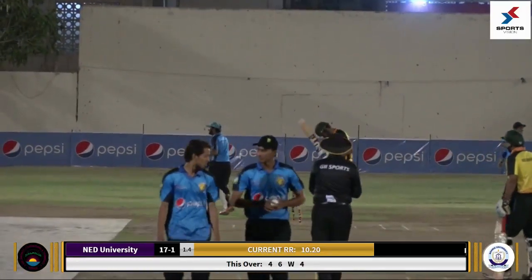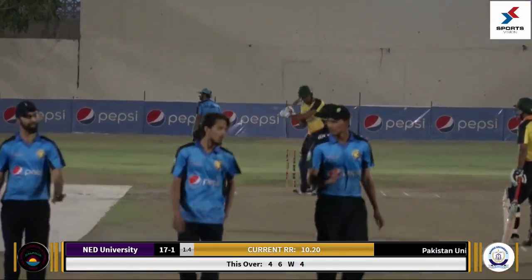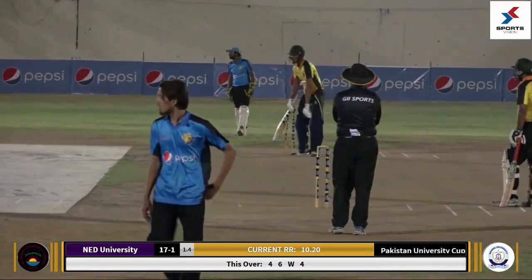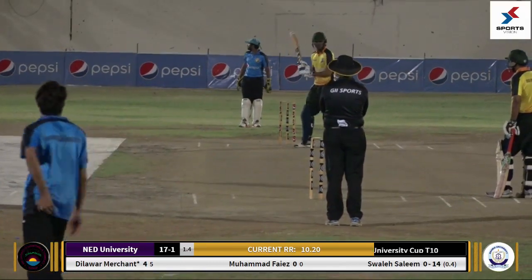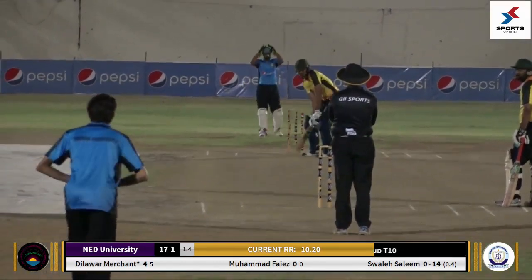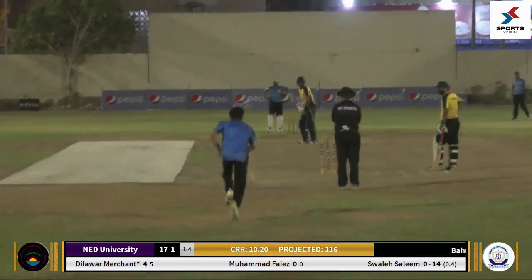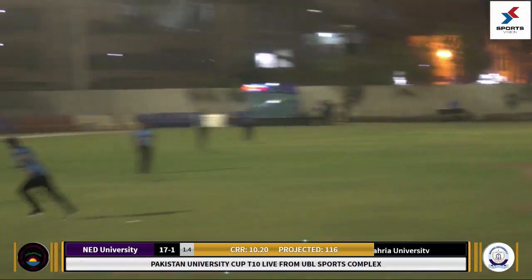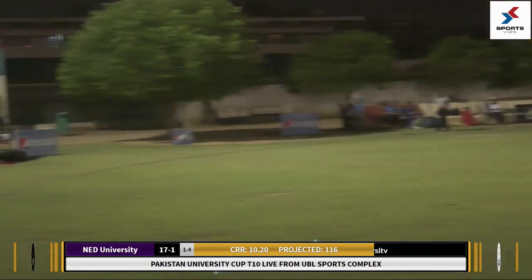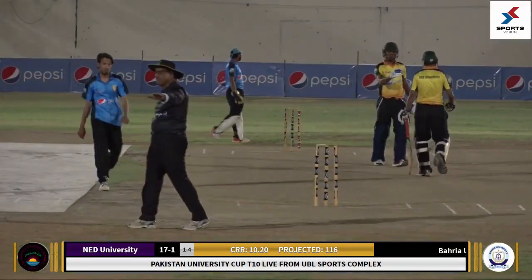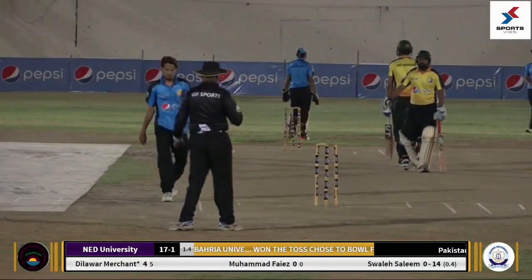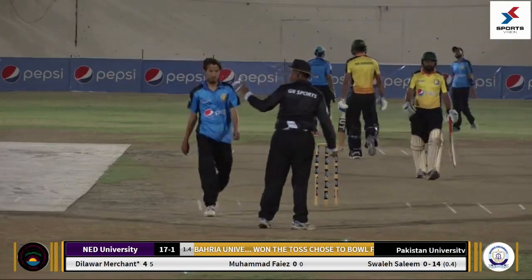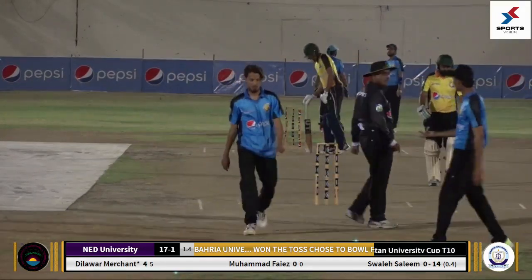Dilawar Merchant, who got a boundary, and it has been a very interesting over. The boundary in the over, and then we have another boundary. Dilawar Merchant once again is on strike. Smashed it, and he's cleared the man at mid-off. 4 more. Very good connection by Dilawar Merchant. Was short outside the off stump and beautifully struck. It was comfortably over the fielder for the boundary.